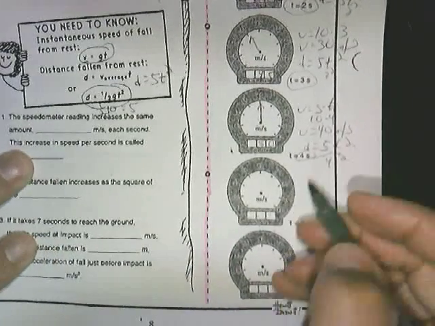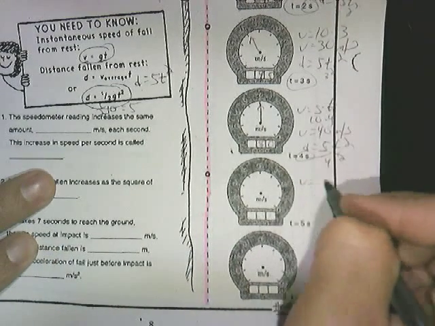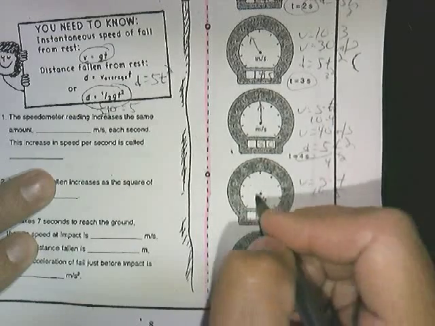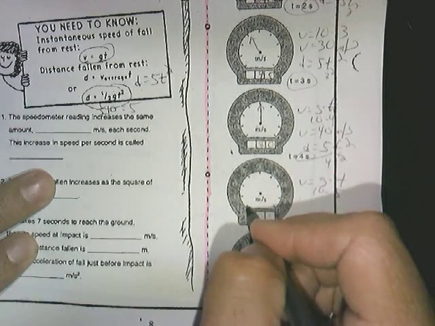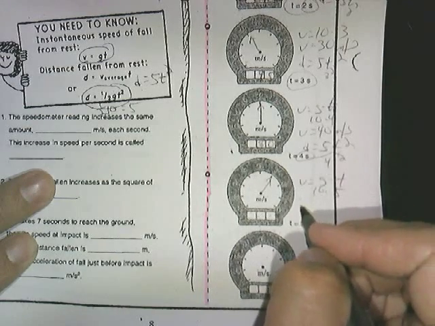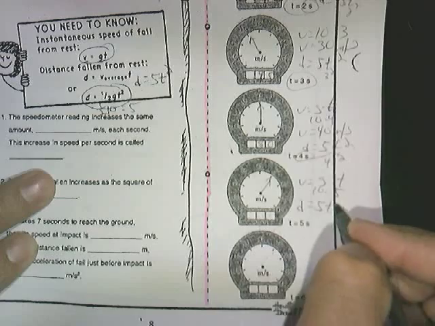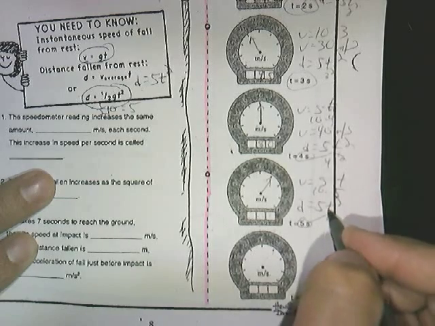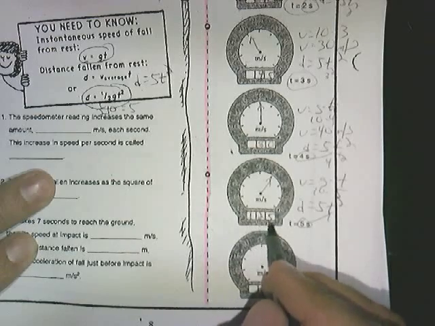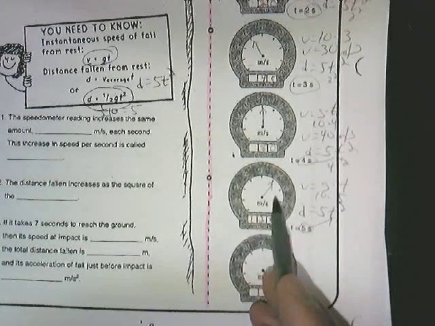Next one, after 5 seconds, velocity or speed is going to be gravity times time. 10 times 5 is going to be 50 meters per second. So 0, 10, 20, 30, 40, 50. Here's my speedometer. My distance traveled is going to be 5 times t squared, 5 seconds squared. It's 25 times 5, which is 125 meters. 125 meters for the odometer.